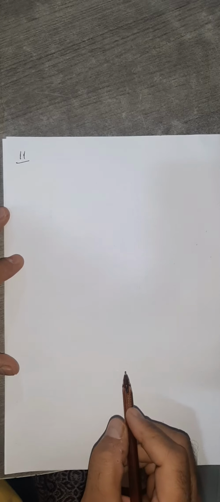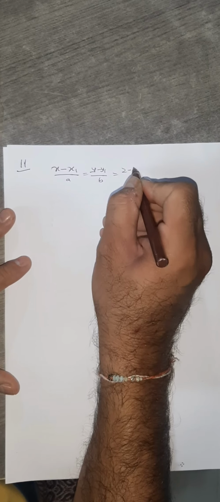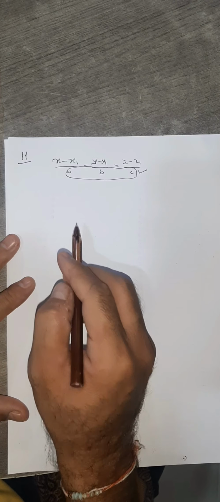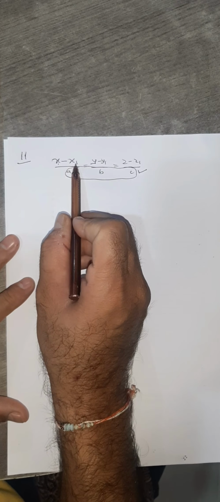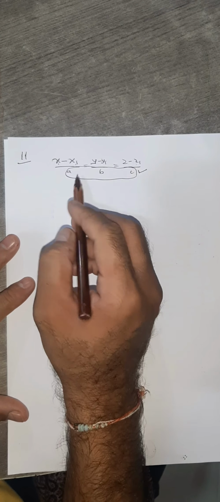Question number 11. It's the same question, but there the lines are given in which form? Cartesian form, you can see. The question is the same, you get the angle between two lines. So you are just going to compare with this: x minus x1 by a, y minus y1 by b, equals z minus z1 by c. You're interested in this a, b, c, remember. This represents the direction of the line. The numerator should be in this form, remember, x minus x1, y minus y1 and z minus z1.